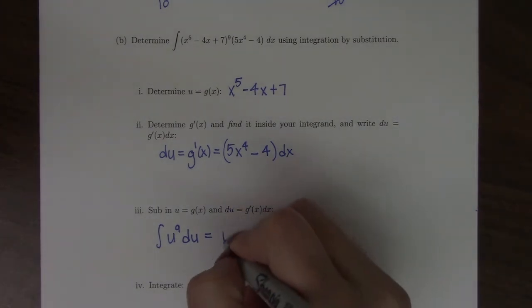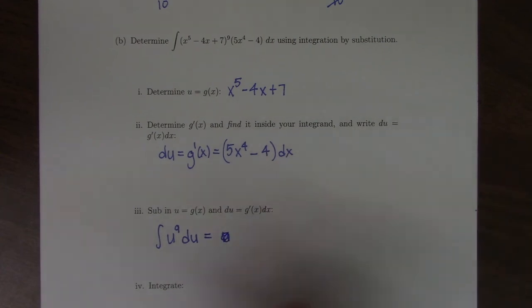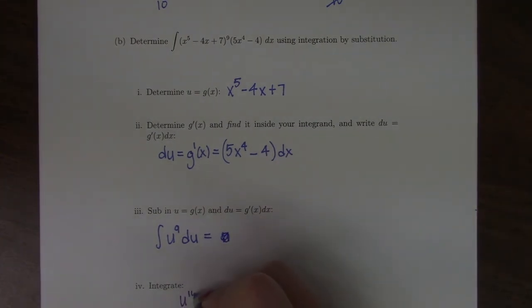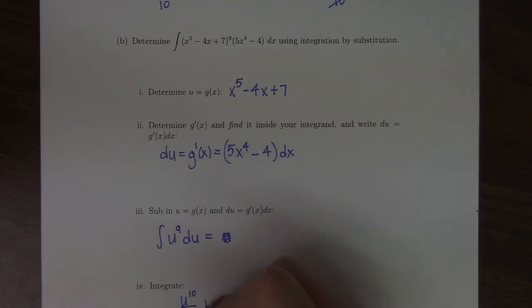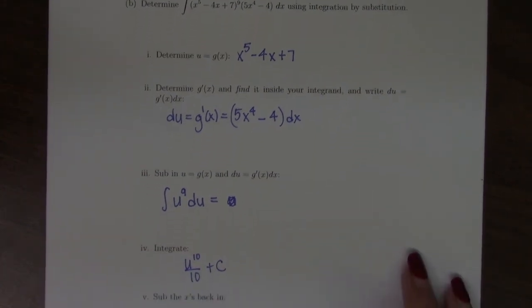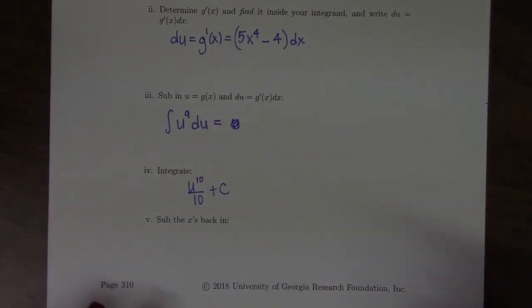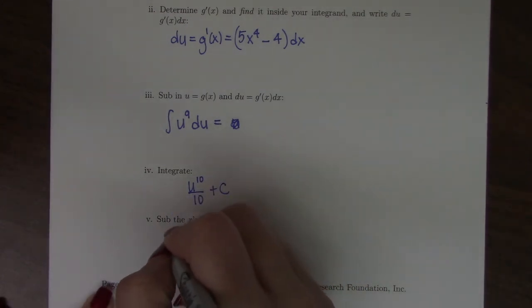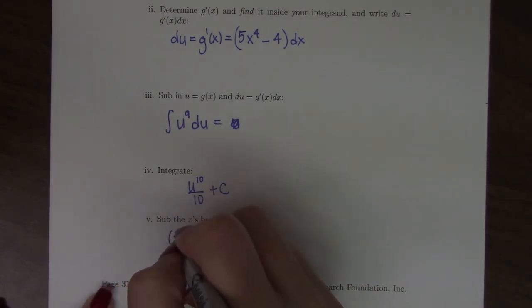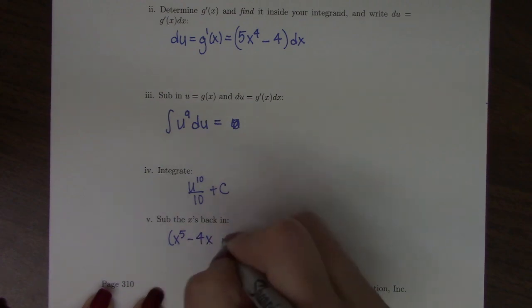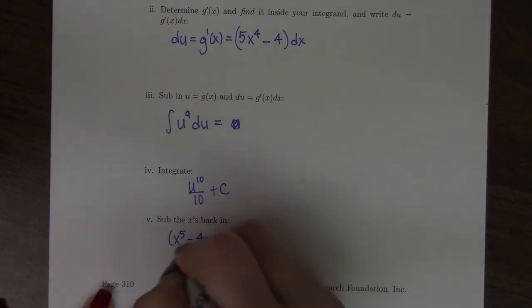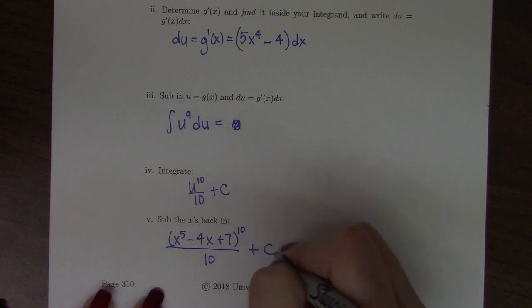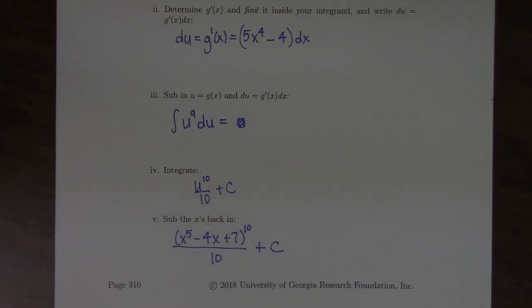So the antiderivative of this, well, they want us to integrate down here. The antiderivative of this is u to the 10 over 10 plus c, and I want my final answer to be in terms of x, so I just substitute back in what u stood for. So it was x to the 5th minus 4x plus 7 to the 10th over 10 plus c. And that is what I got when I did my guess and check, but it was a little bit stressful, and now I don't have to take the derivative at the end to check my answer.